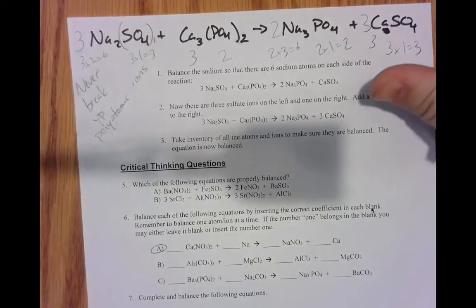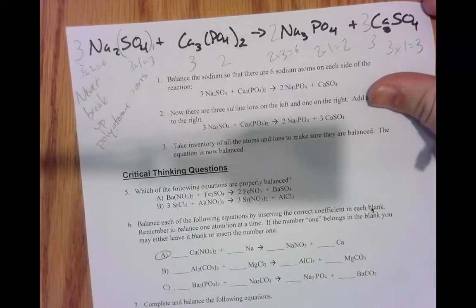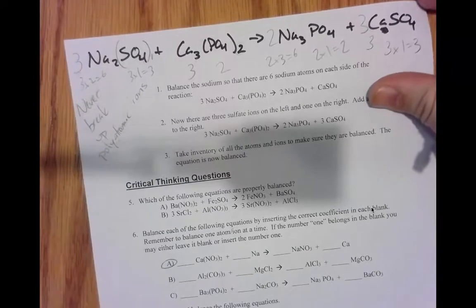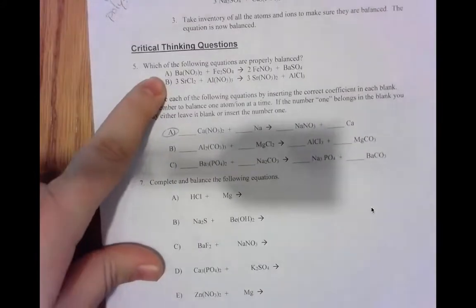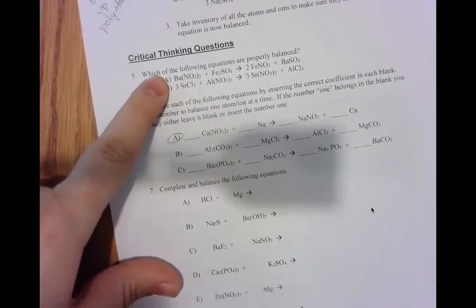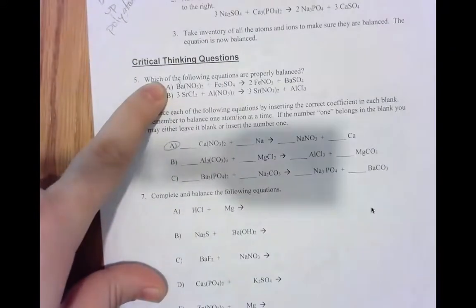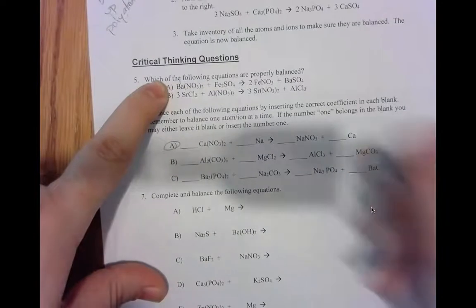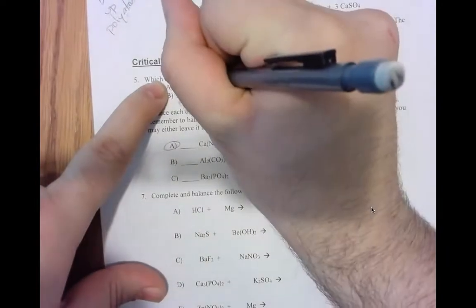We don't break up the polyatomic ions, and we think about them as sulfate, phosphate, cyanide, whichever polyatomic ion you have. So then next, question 5. Question 5, we can do the same thing we did before. We can double check the balancing. So we can start with A. So we have 1 barium on the reactant side, 2 nitrates on the reactant side.